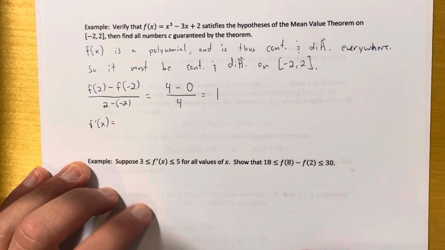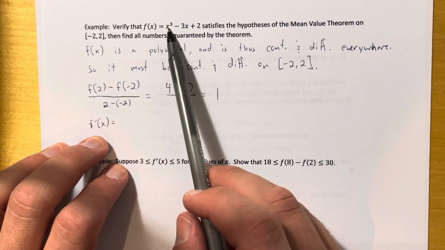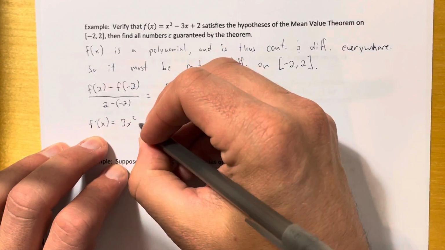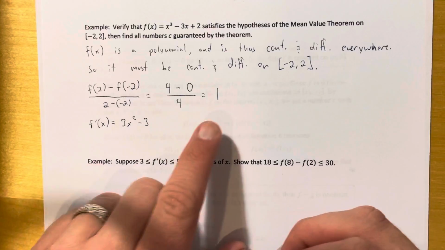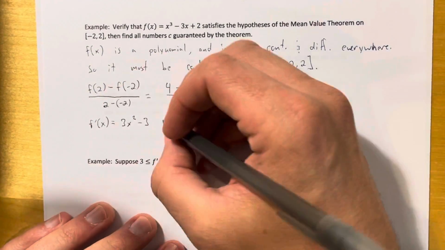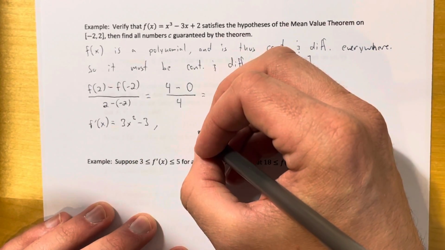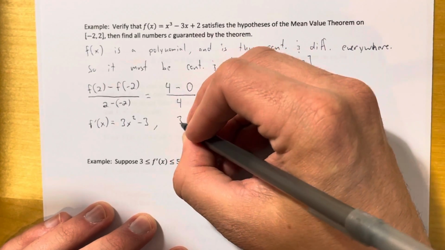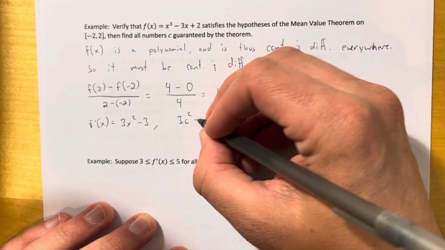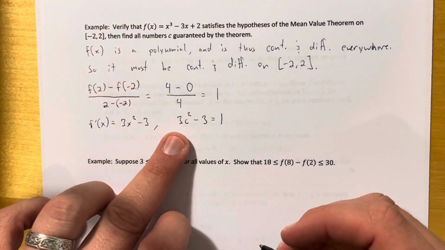So what I'm going to do is say f prime of x is equal to what? Well, I'm going to differentiate this directly. 3x squared minus 3. And I want to set that equal to 1. Okay? So I'm going to plug in a c to do that. So this derivative, when I plug a c into it, with the c that we're looking for, 3c squared minus 3, should come out equal to 1. Okay? I want to solve this for c.